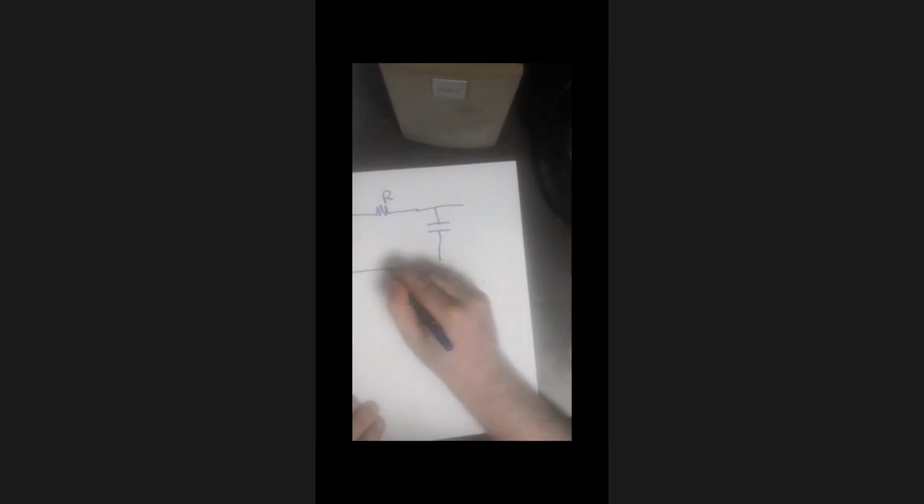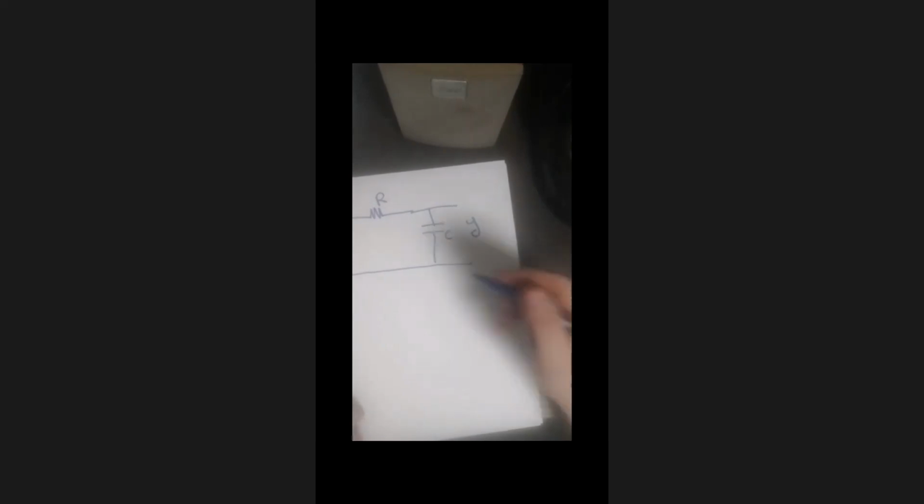So where is the question? It's a very easy question. You have an R, and this is C, and this is input X, and this is the output Y. And what I'm seeking now is very simply a relation between X and Y, the input and the output. Very simple. I believe you can make it in a very easy manner.